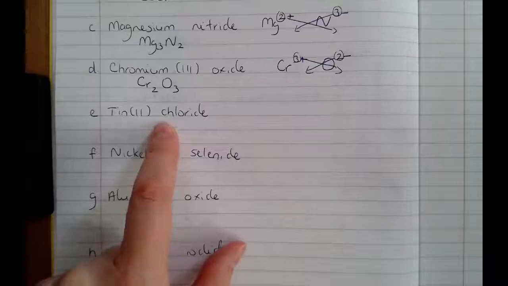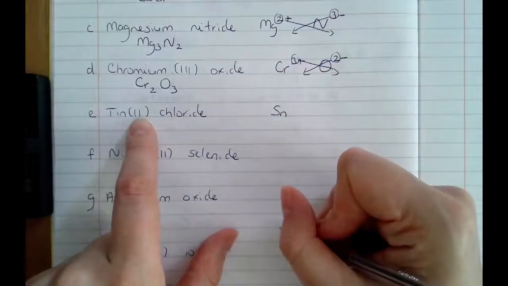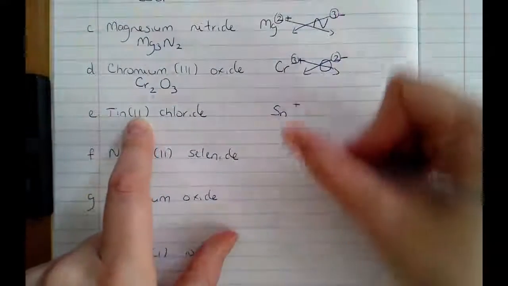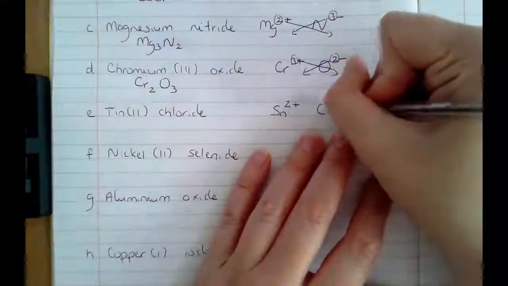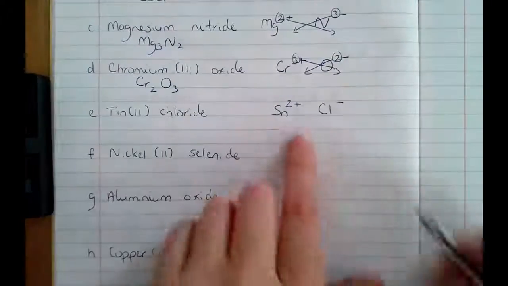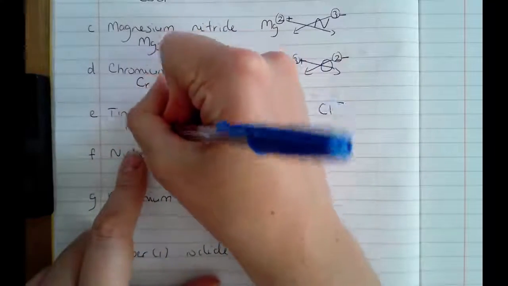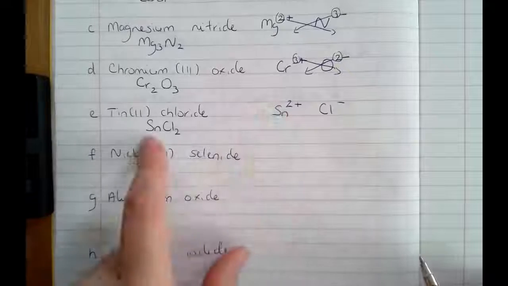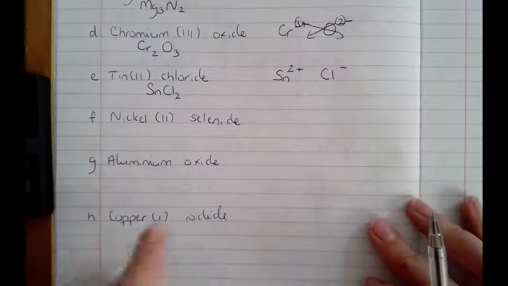Next one, tin(II) chloride. Again, tin is one of my transition metals. It's got the symbol Sn. Because it's a metal, I know it's going to be a positively charged ion. Because there's a 2 in Roman numerals, I know it's going to be 2+. Chlorine is in group 7, always has a negative charge. These charges don't cancel. I cross the number over, and I get SnCl2. I don't need to bring the 1 over. You can, you won't lose a mark, but it's just not normal.